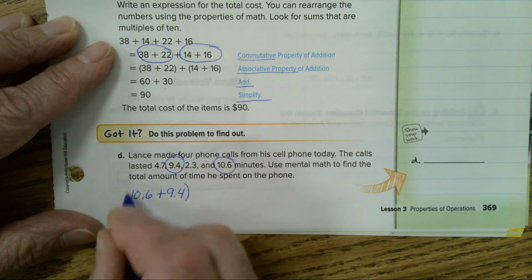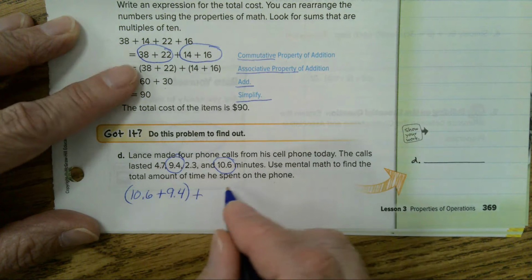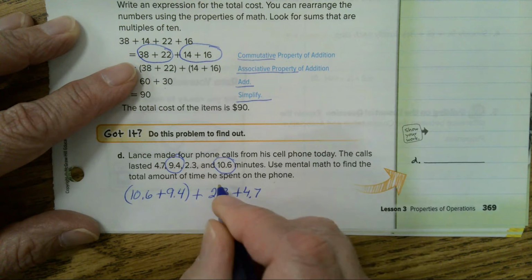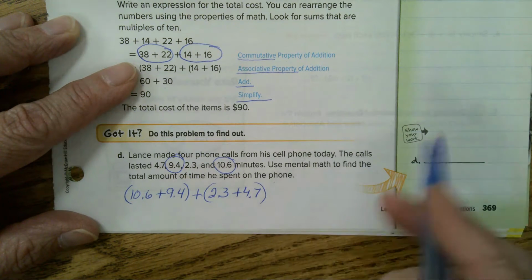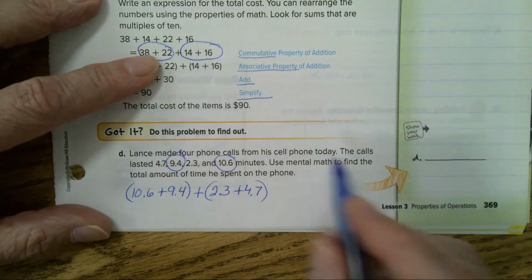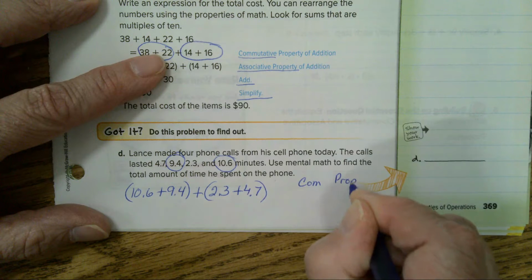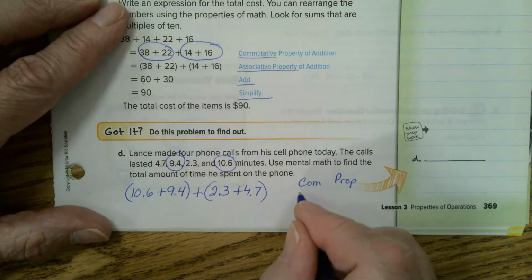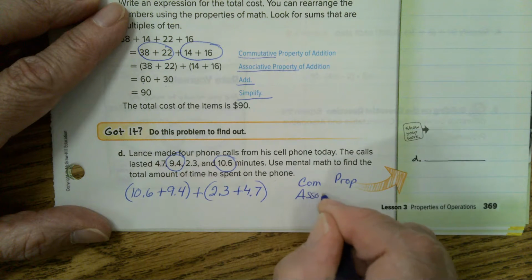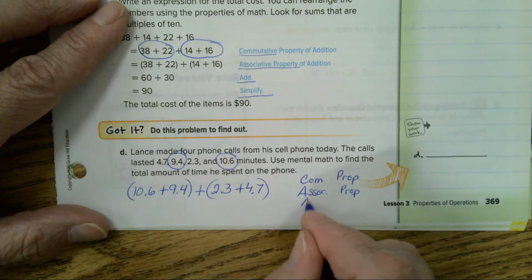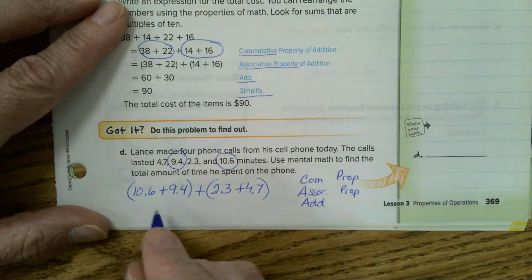And I'm going to go ahead and then you're going to do 2 and 3/10 plus 4 and 7/10. So we did the commutative property, right? When I wrote it down, I did the commutative property. Then I put in the parentheses. Then it was followed by the associative property. Then I add, and then we'll get the answer.